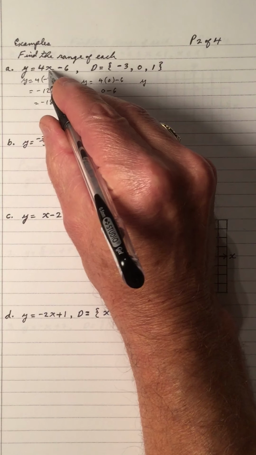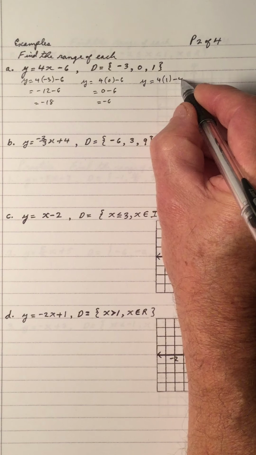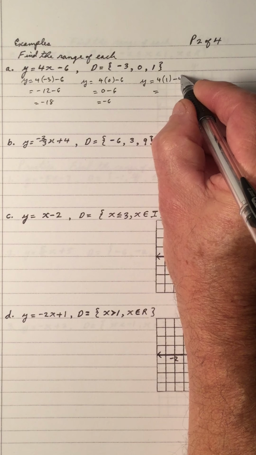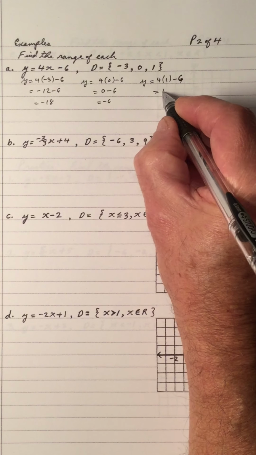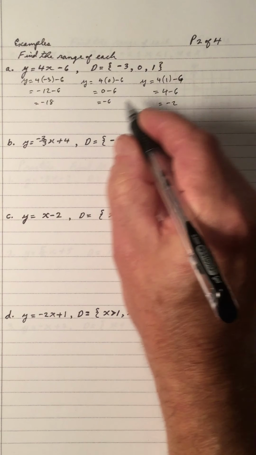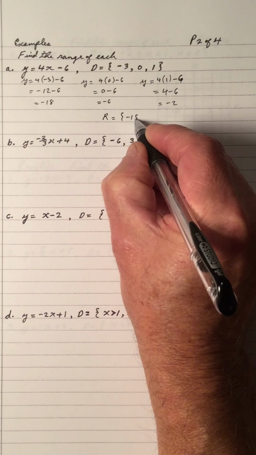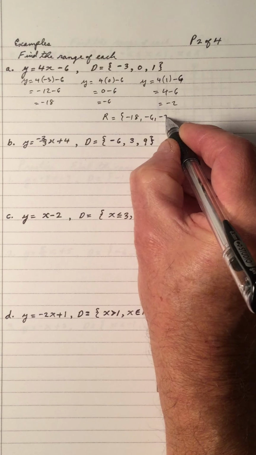And put 1 in the place of x right there. We're subbing in 1. And that's a 6, make sure. 4 minus 6 is -2. So the range values are the y values. So we have -18, -6, -2.